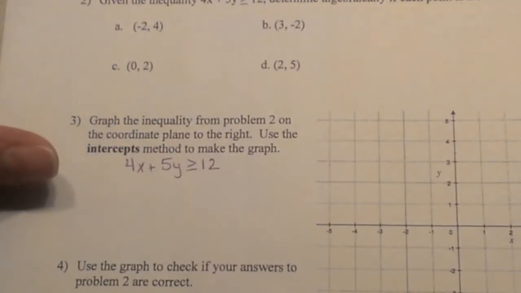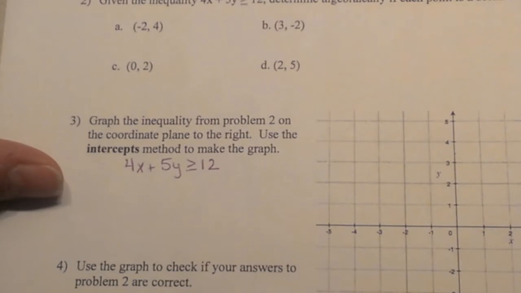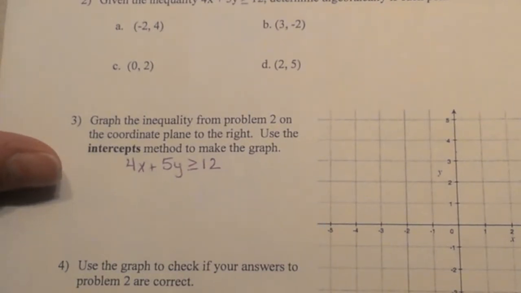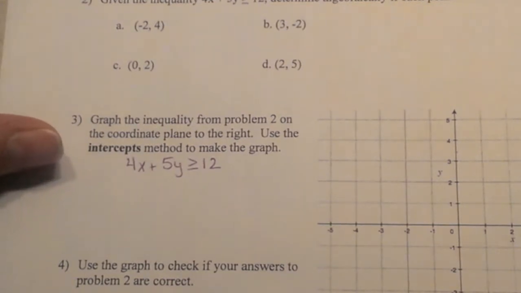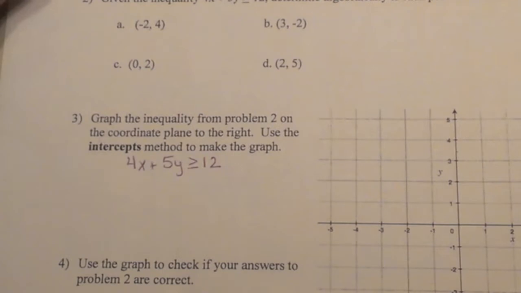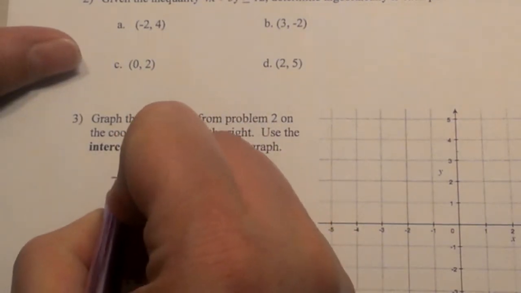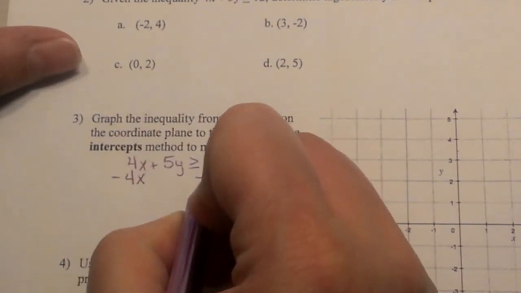We want to look at graphing the inequality in problem number 2, 4x plus 5y greater than or equal to 12. The directions tell us to use the intercept method to make this graph, but we've focused on slope-intercept method, so I want to continue that here. In order to get this inequality into slope-intercept form, I need to solve for y. So I'll subtract 4x from both sides of my inequality.